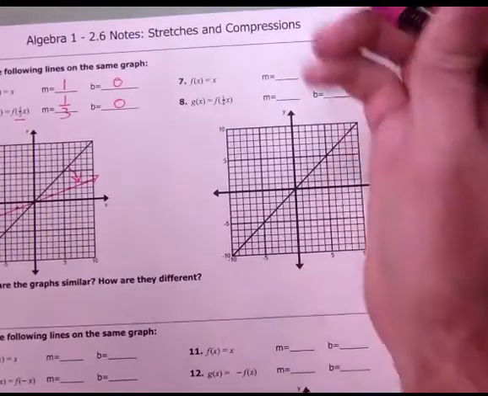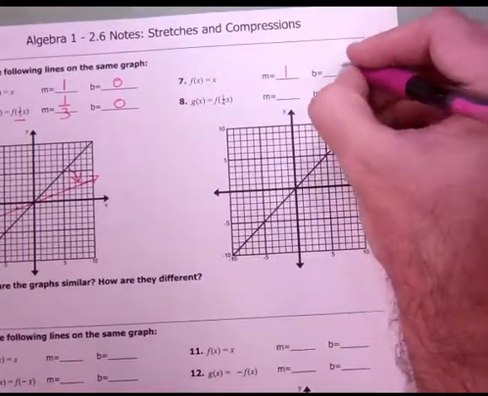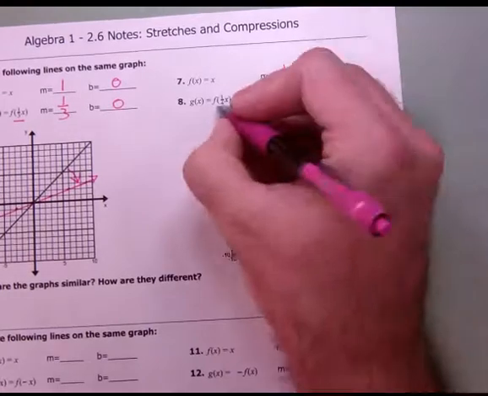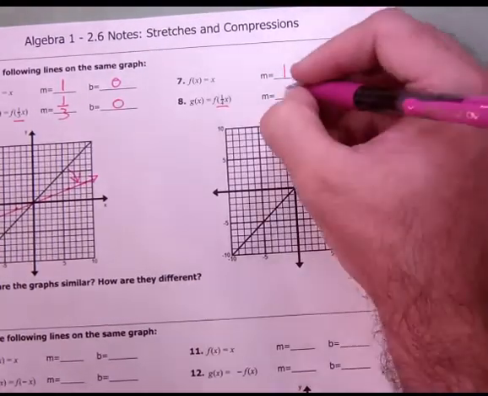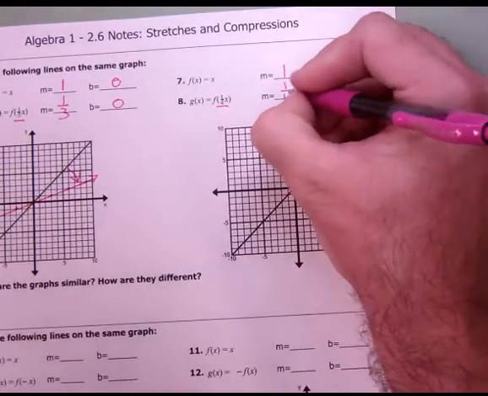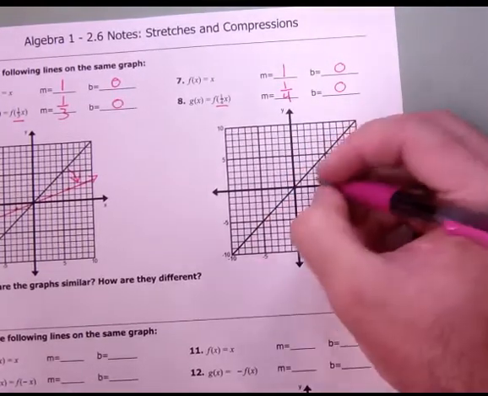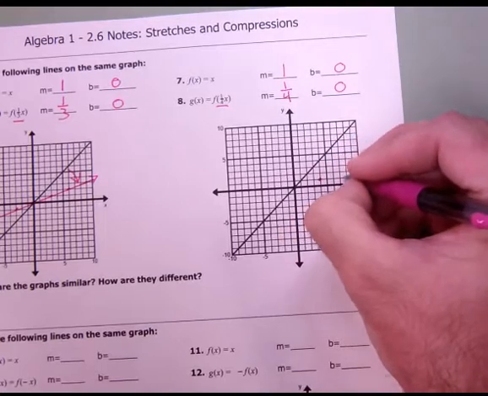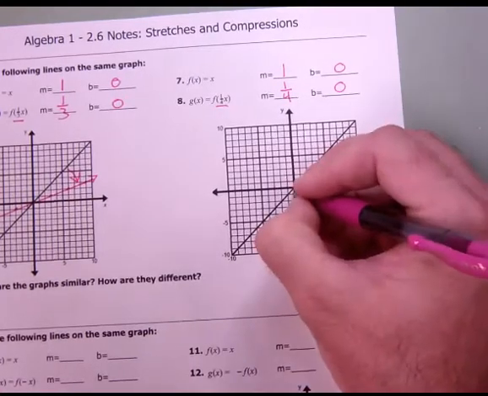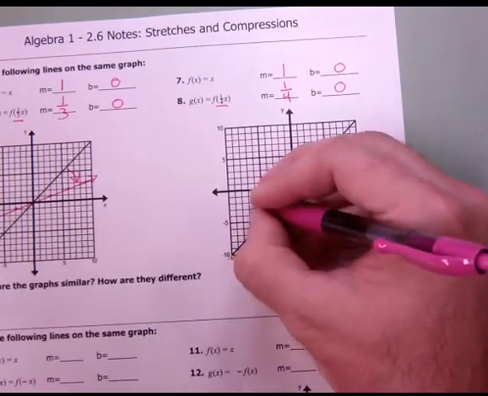All right. The next one, same thing, slope 1, y-intercept 0. Now we're going to change our slope to 1/4. Our y-intercept stays the same at 0, so we have over 4 up 1, over 4 up 1, down 1 over 4, down 1 over 4.